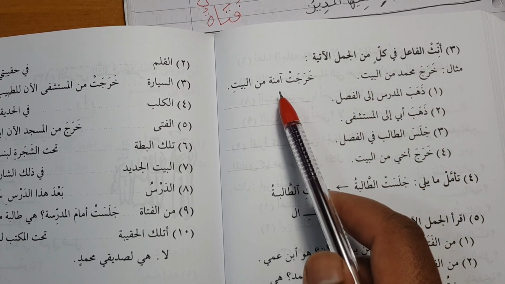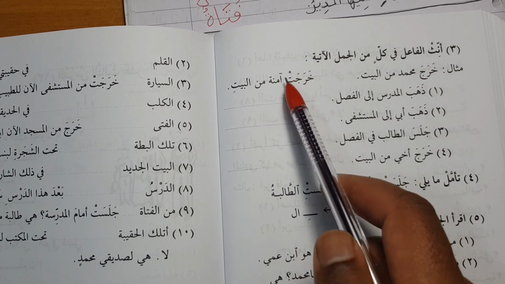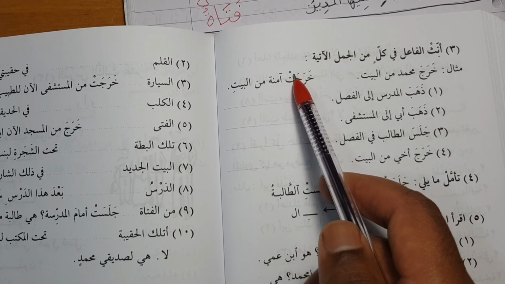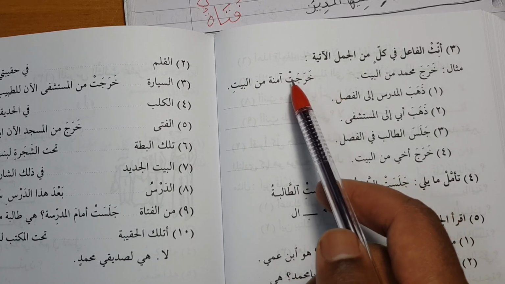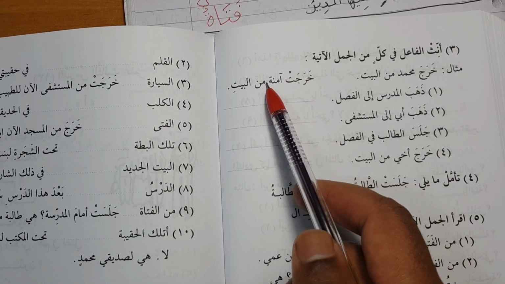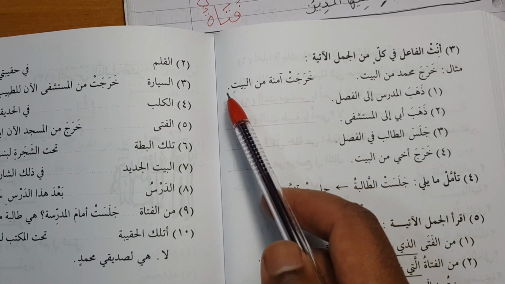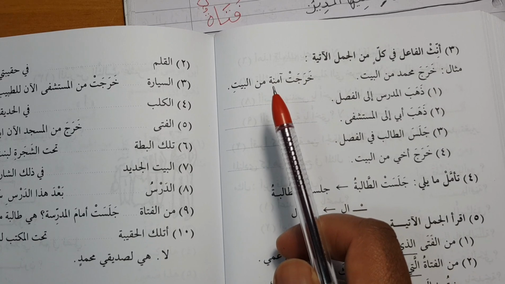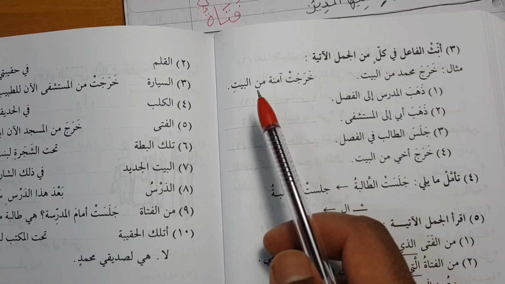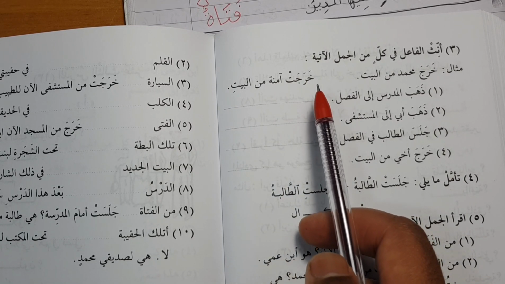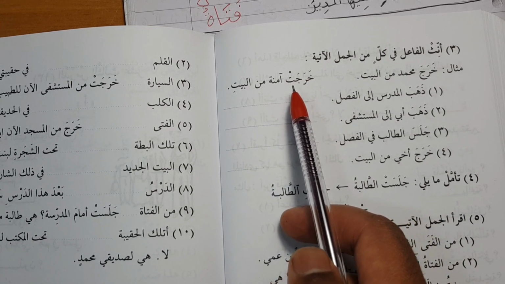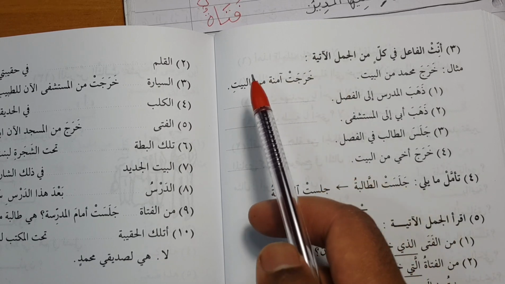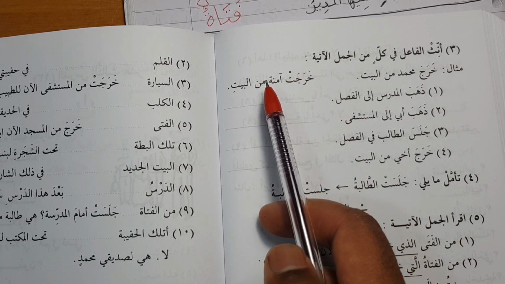If you want to represent a feminine fa'il, the fi'l has to take تاء التأنيث الساكنة. You have to say خرجت آمنة من البيت. So the fi'l matches the fa'il in gender. By adding ta'u ta'nith, you make it feminine, so you can bring a feminine fa'il.